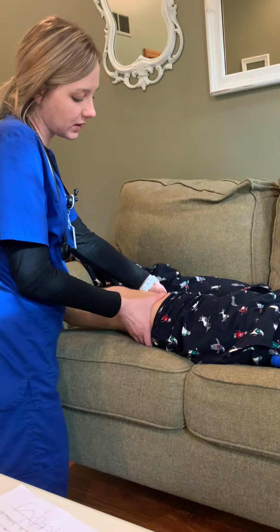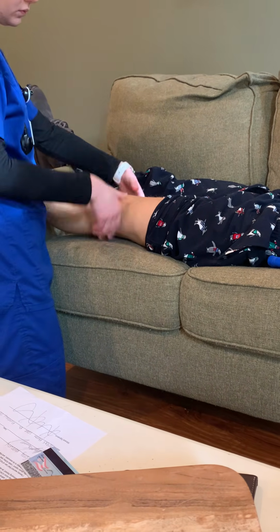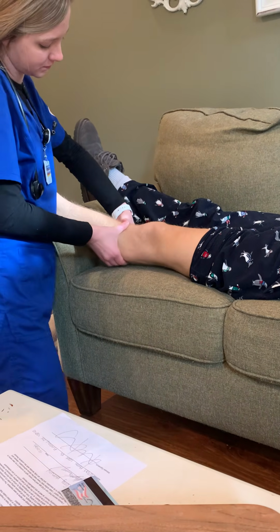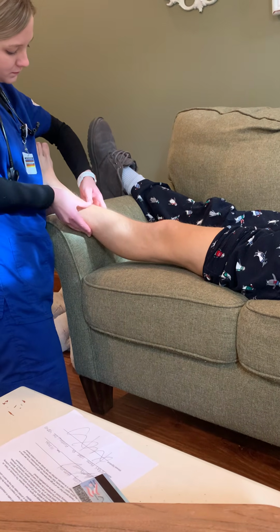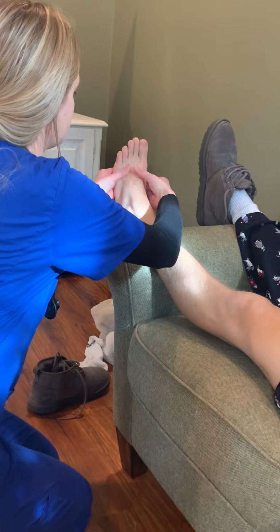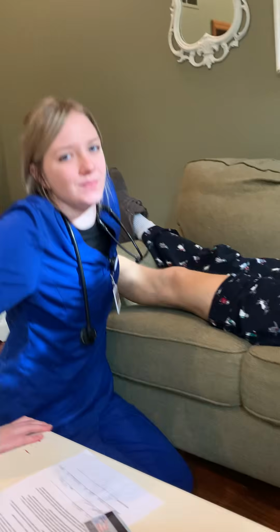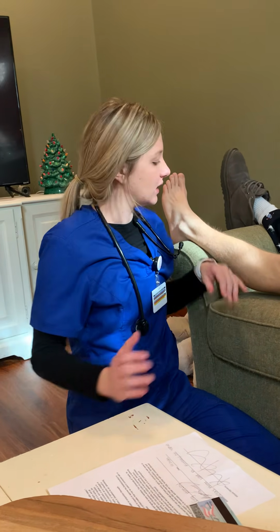Okay, then I'm gonna palpate for edema. Okay, on a scale of 0 to 4, his edema was a 0. So there is no edema present.